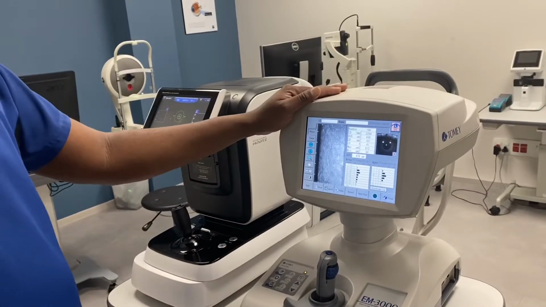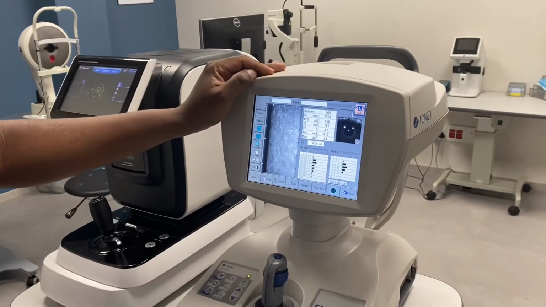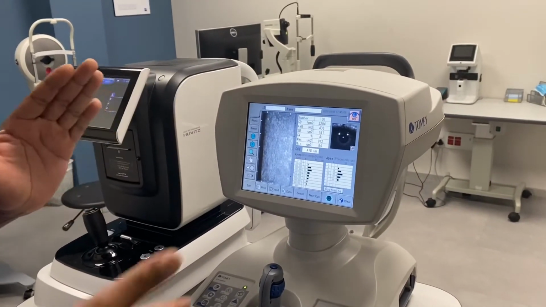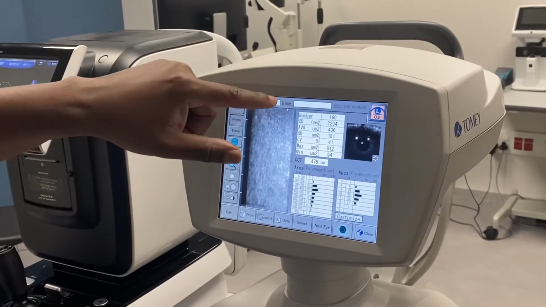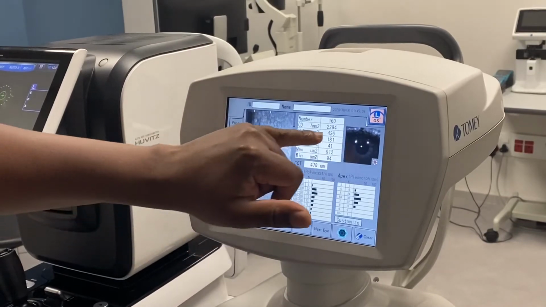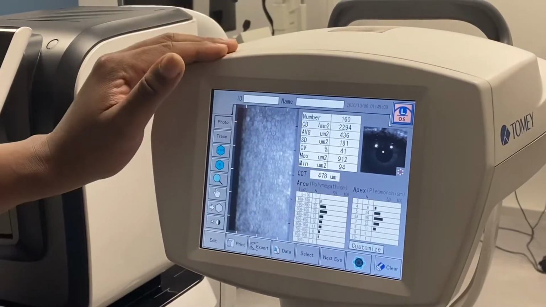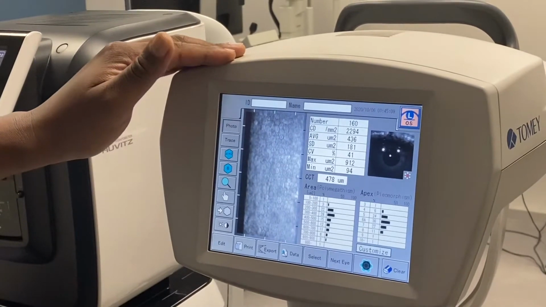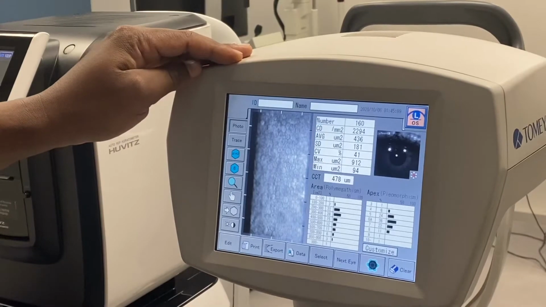Okay, and then this is the endothelial cell counter. What it does is it counts the number of endothelial cells on the back surface of the cornea, which are quite important. It takes a photograph of that and it gives you a count, and it also looks at the shape of endothelial cells to see how much they differ from the normal endothelial cells.